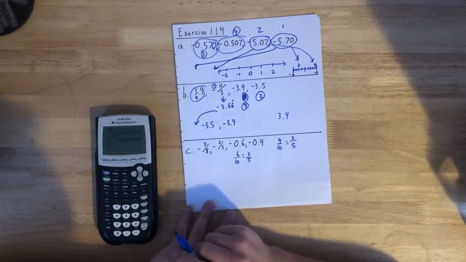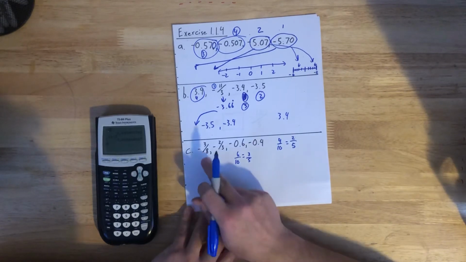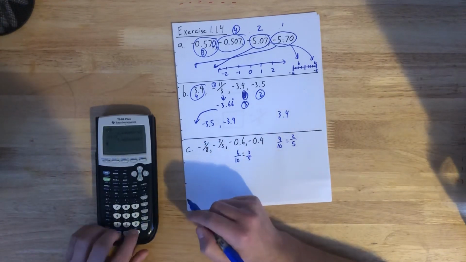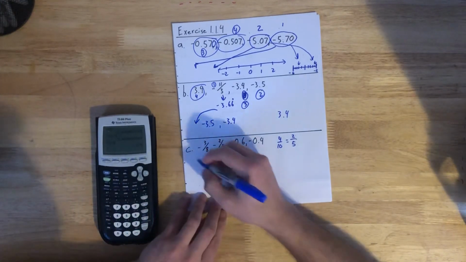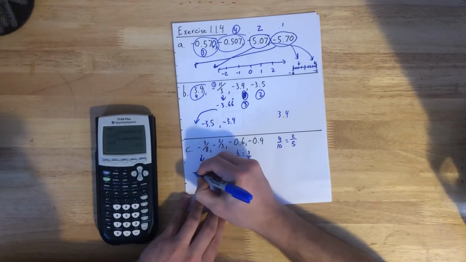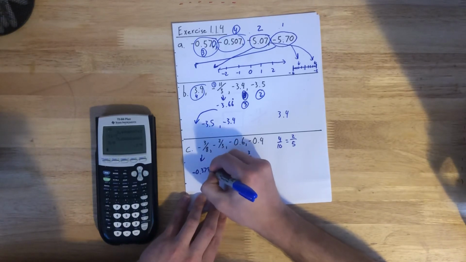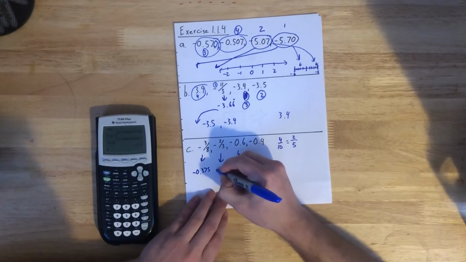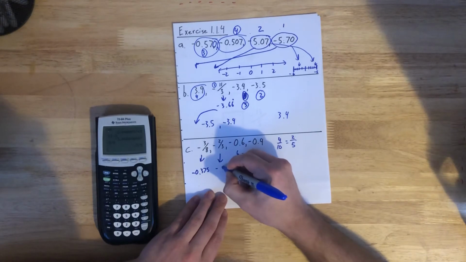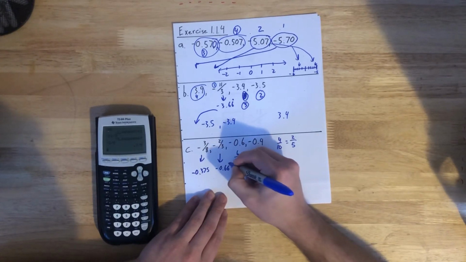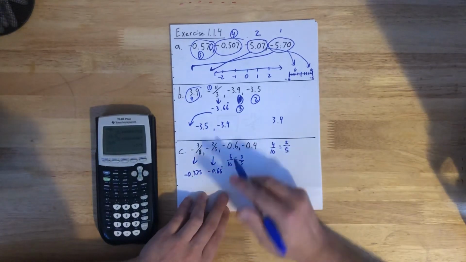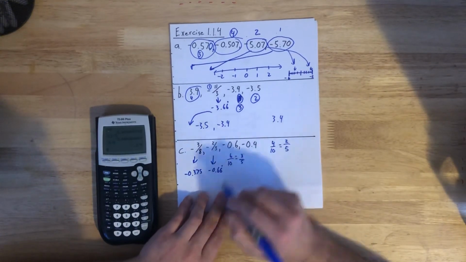We could make them all decimals, so it would probably help us out the most here. So if we go to negative 3 divided by 8, this one here is equal to negative 0.375. This one here is equal to negative 0.66, just put a little dot there. And then we have negative 0.6 and negative 0.4.